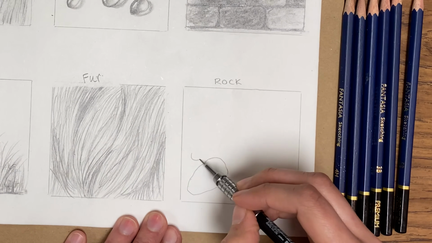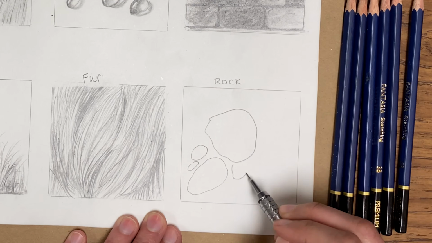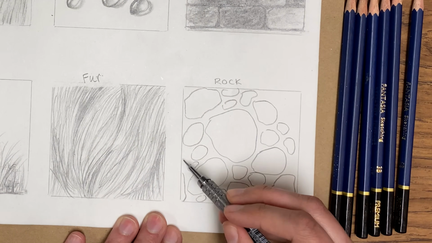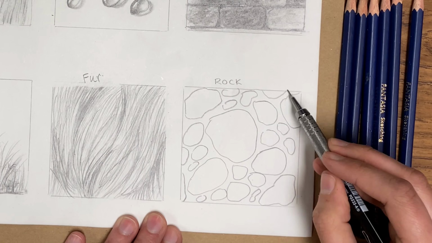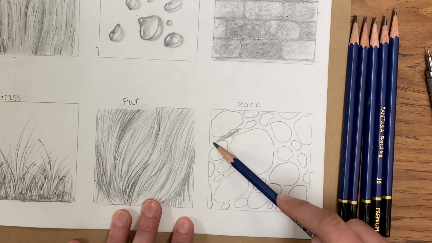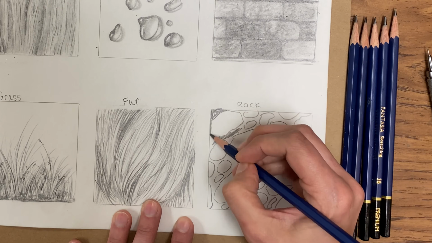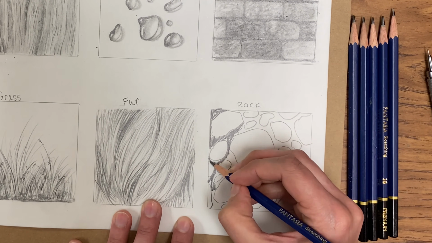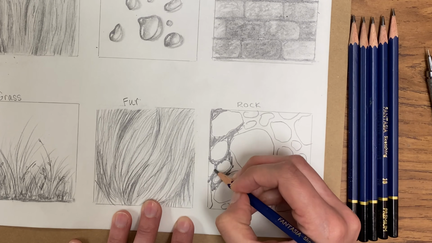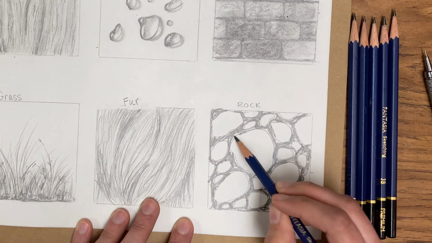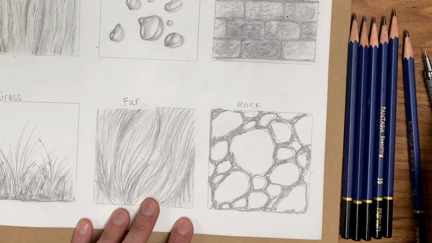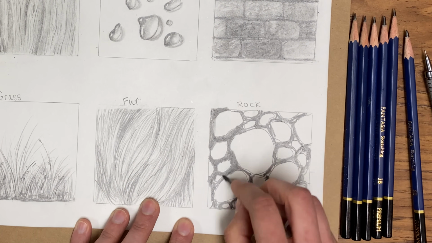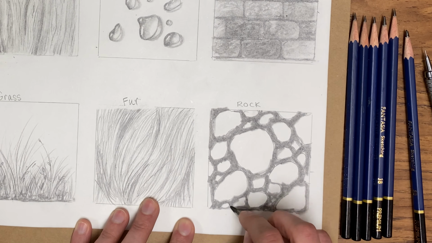Last texture that we're going to be doing is a rock texture. So I like to fill my square with all different sizes of different rock shapes. They don't have to be perfect. And then I shade in between all of those rocks, so the background is going to be nice and dark. I'm using a regular pencil and filling it in, making sure it's not super messy, but filling that all in. Then I'm going to blend it with my blending stump to make it nice and smooth in the background.